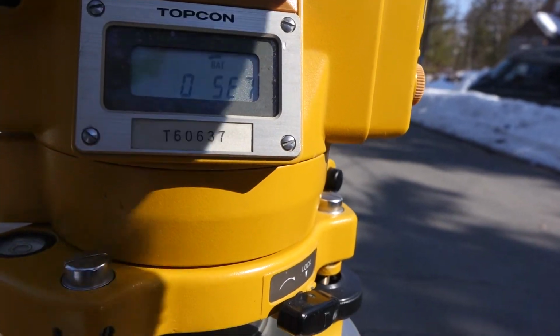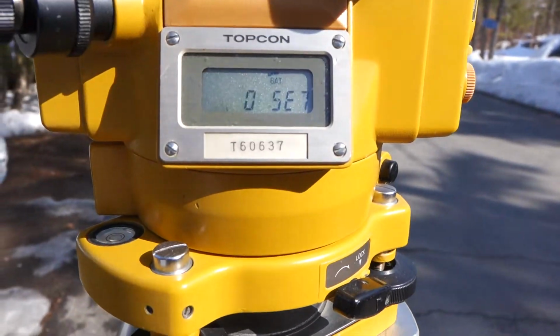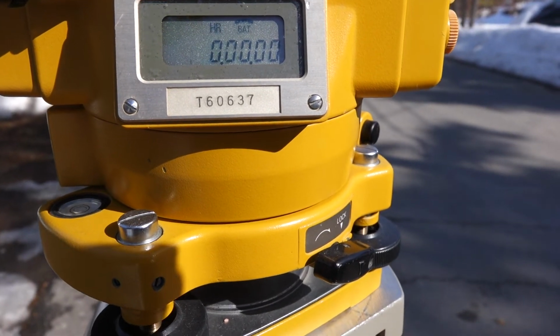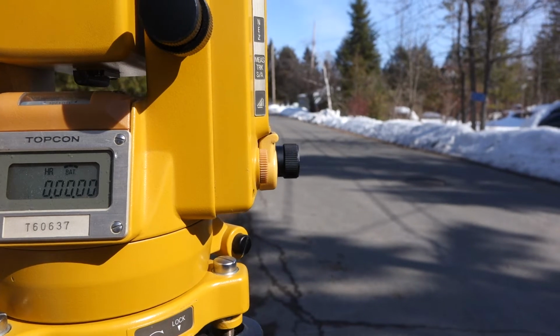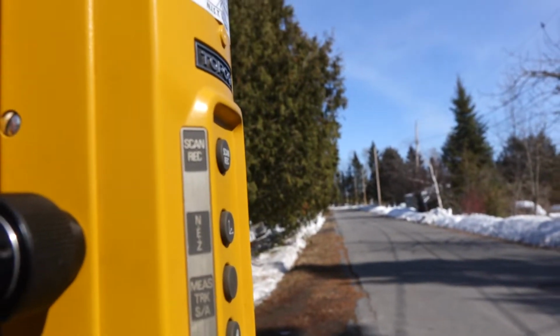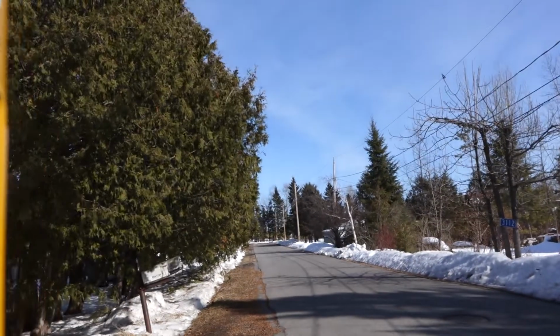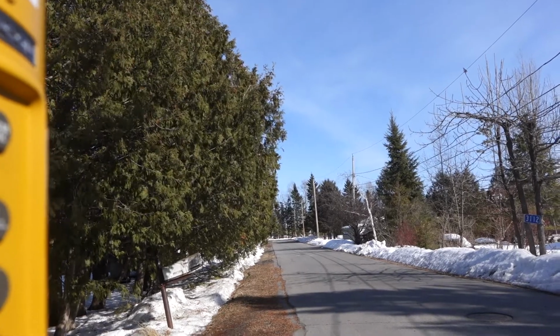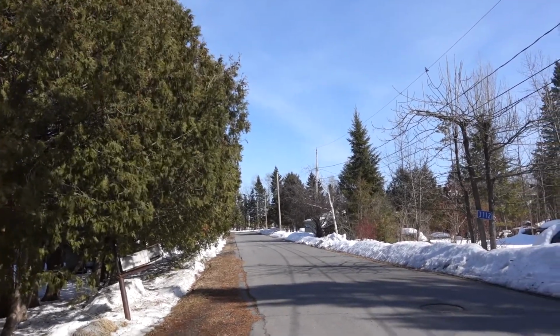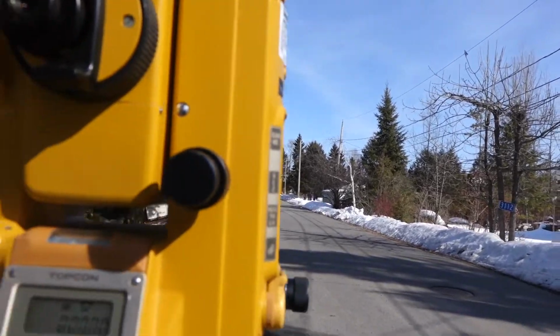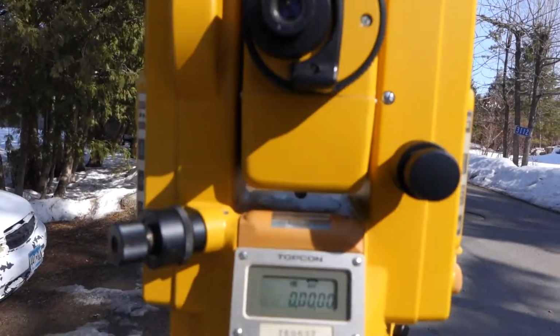I've got to get our data. Now get it sighted in here on the target. Yeah, it looks like the wind's moved the target a bit around.